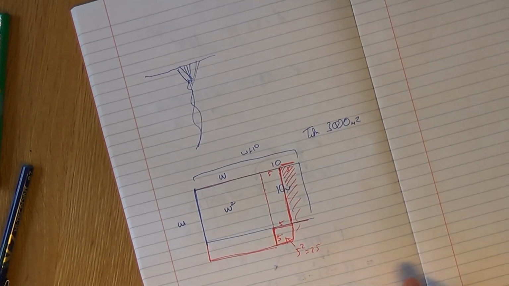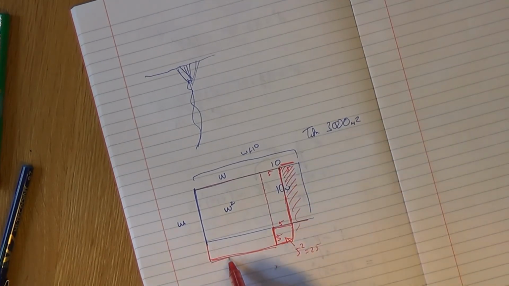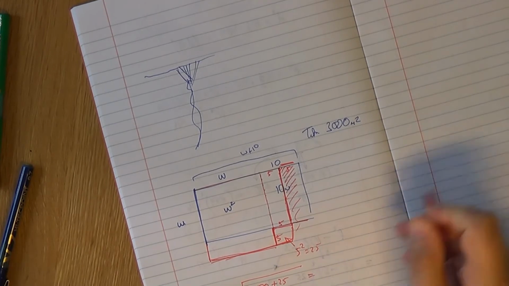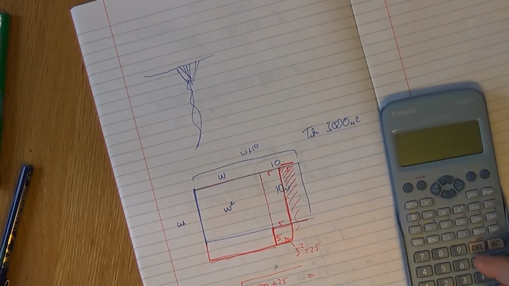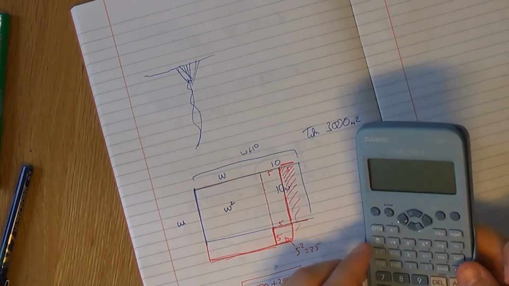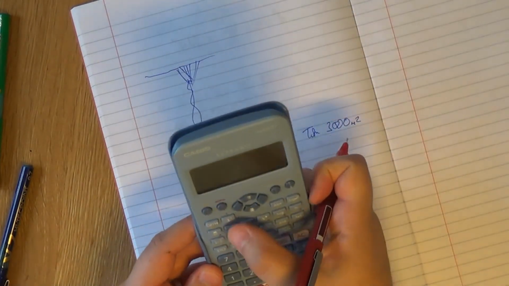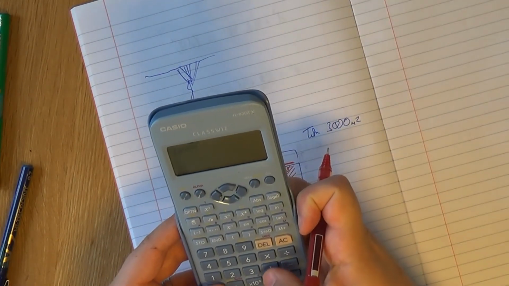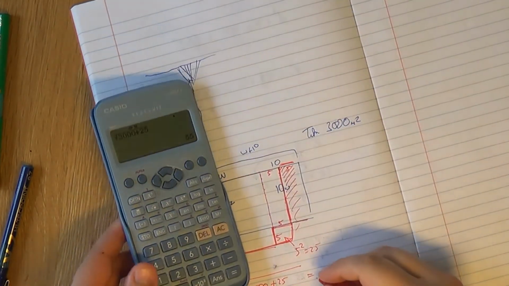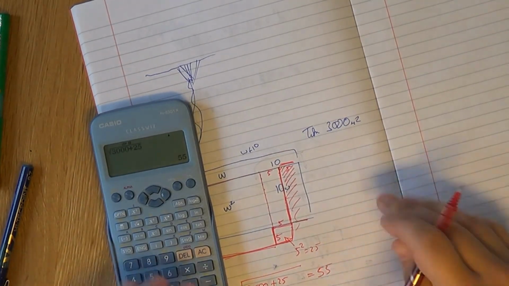So I now know that this edge here is the square root of 3,000 plus 25, and then we'll check if I've got my values right to make this make sense. Square root of 3,000 plus 25, yeah, is 55.